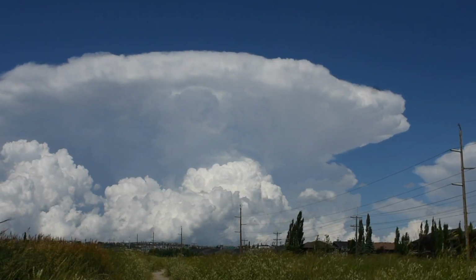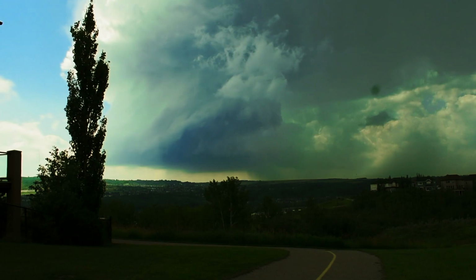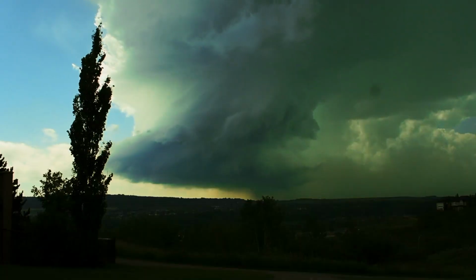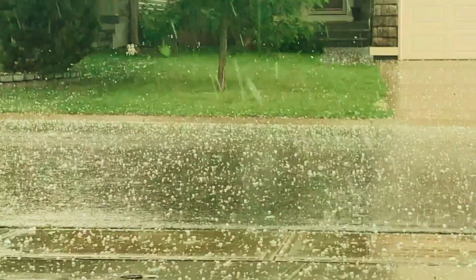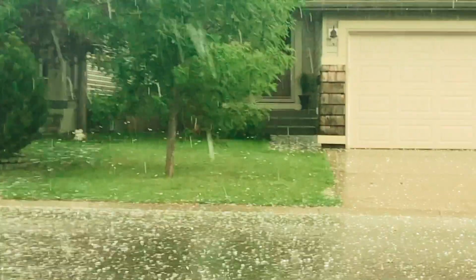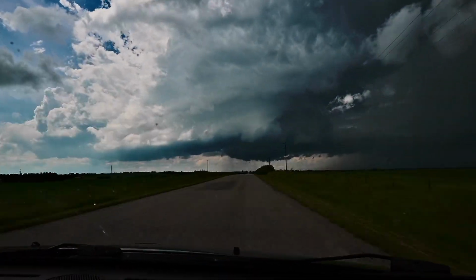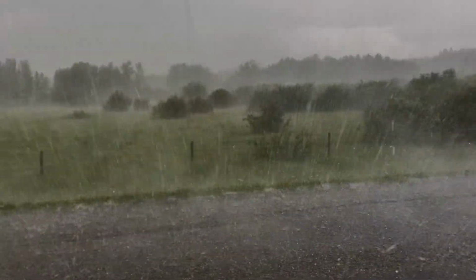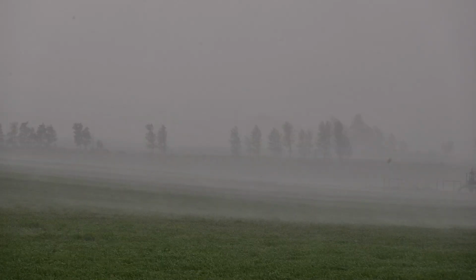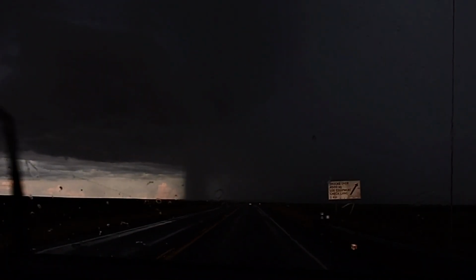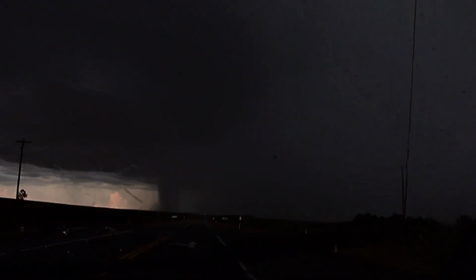Depending on the environment in which the supercell forms, they can be categorized as one of three different types. Low precipitation, like this one from Cochrane, Alberta. Classic supercell, like this one in Bergen, Alberta. Or a high precipitation, rain-wrapped storm like this one near the Alberta-Saskatchewan border.